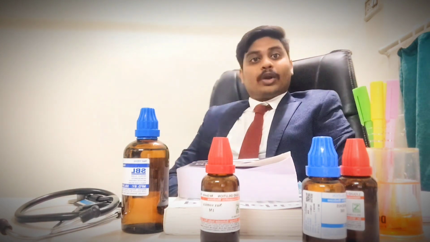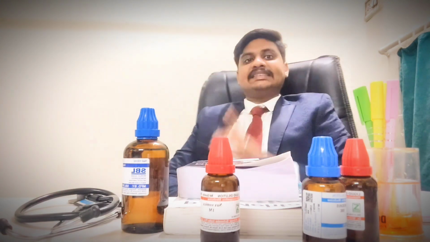There will also be odynophagia. What does it mean? That means difficulty in swallowing. When the patient swallows something, it is painful. This condition is so marked in the patient that he or she cannot swallow even their own saliva. And the salivation process gets hastened in this condition. The production of saliva increases.